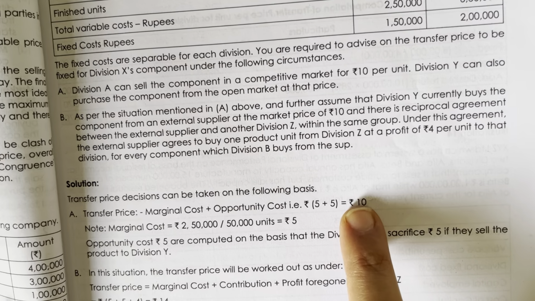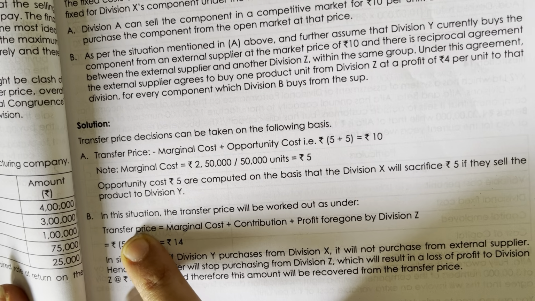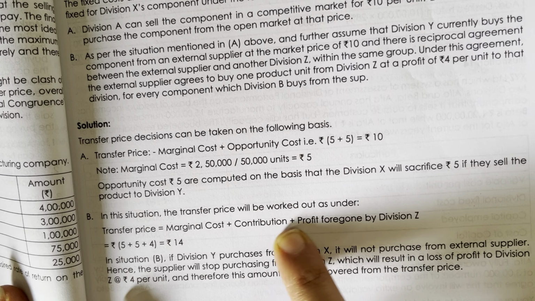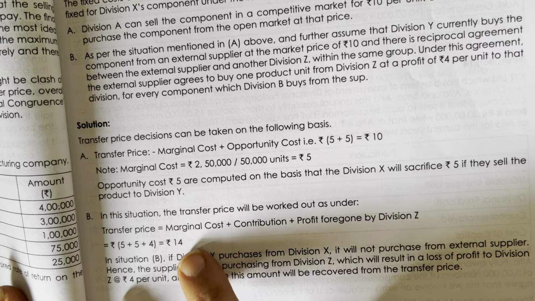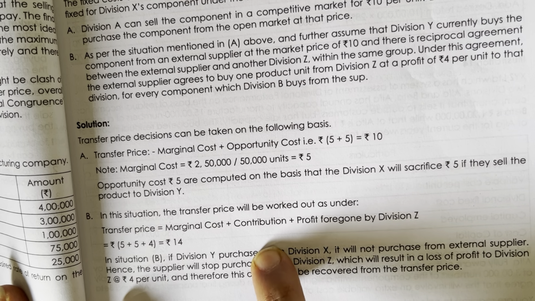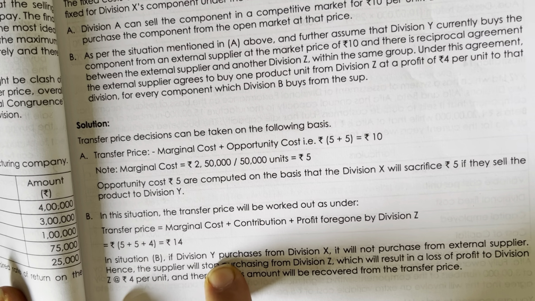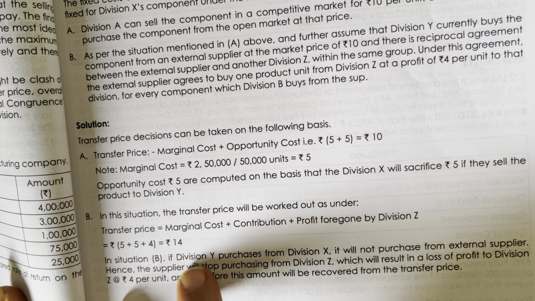Then comes the situation B. In this situation, the transfer price will be worked out as under. So marginal cost is given to me, that is 2,50,000 divided by 50,000, so that is 5 rupees. Contribution is given to me, and the profit foregone by Division Z. If I add all those things, I'll be getting 14 rupees as my transfer price under situation B.